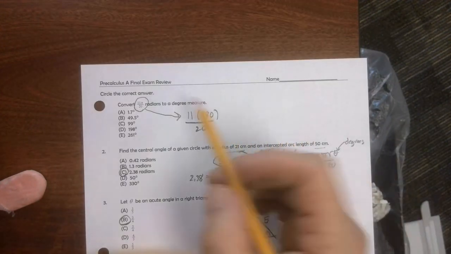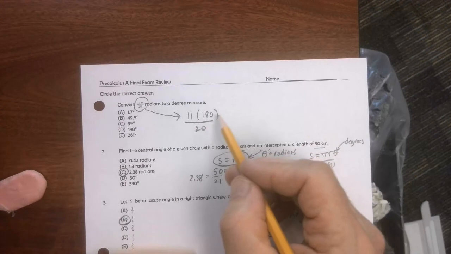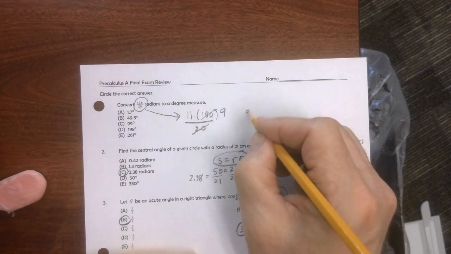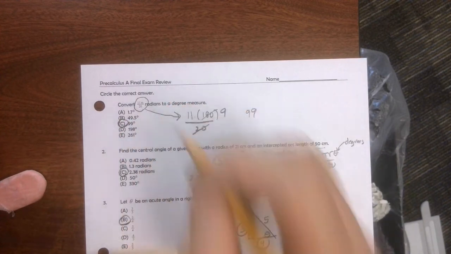Okay, the last problem. I just substitute 180 for pi. Get this. Reduce. 9 times 11 is 99. Letter C. Congratulations.